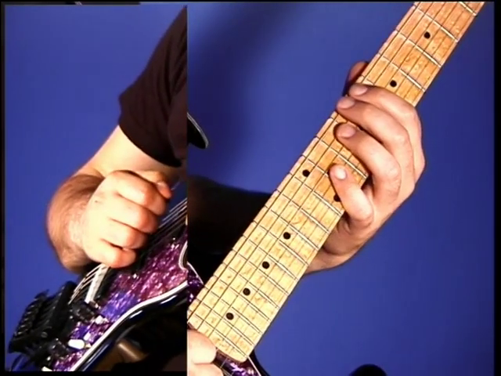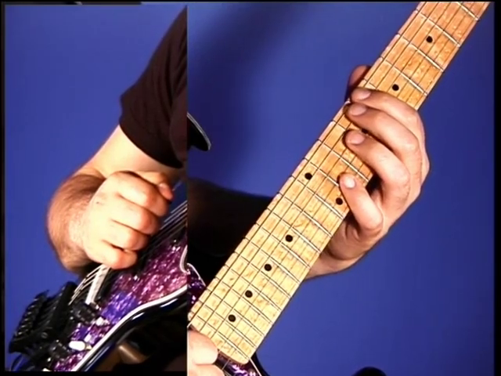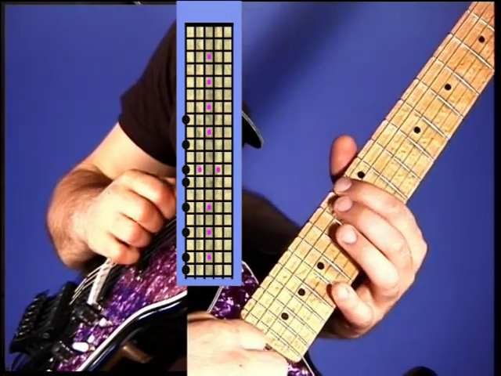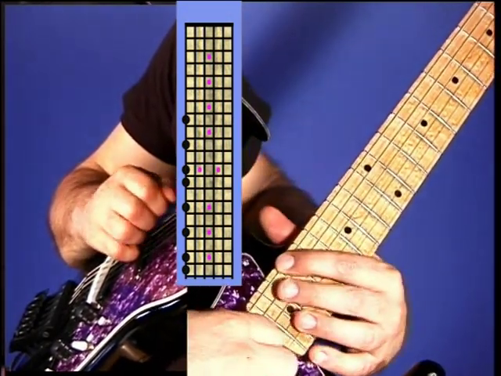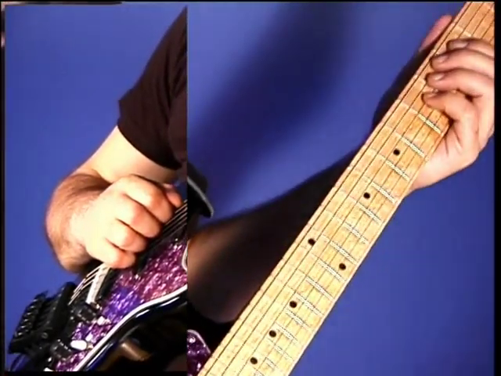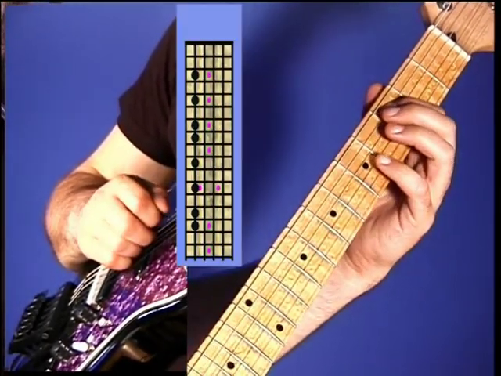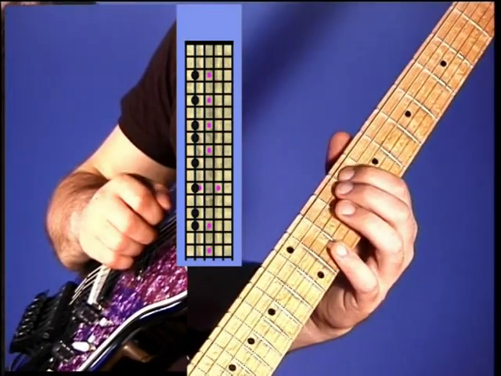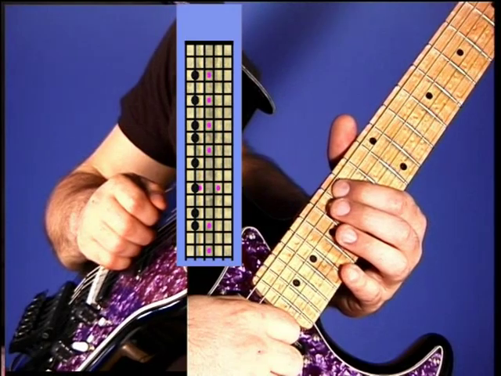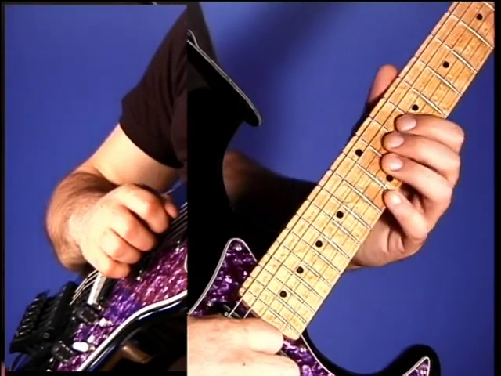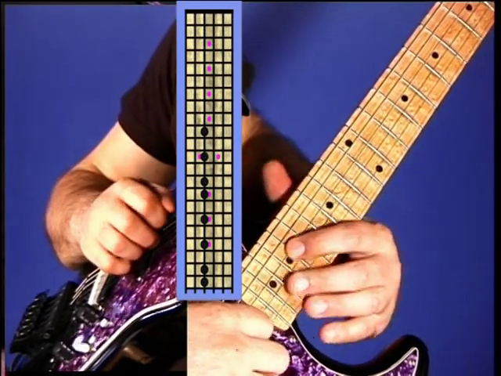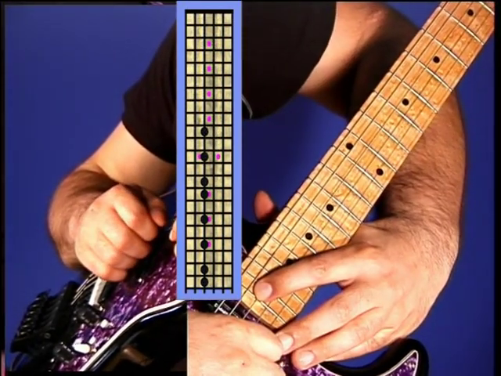Here it is on the 6th string, starting on the 8th fret. 1, 2, 3, 4, 5, 6, 7, 1. Here it is on the 5th string, starting on the 3rd fret. 1, 2, 3, 4, 5, 6, 7, 1. Here it is on the 4th, starting on the 10th fret. 1, 2, 3, 4, 5, 6, 7, 1.